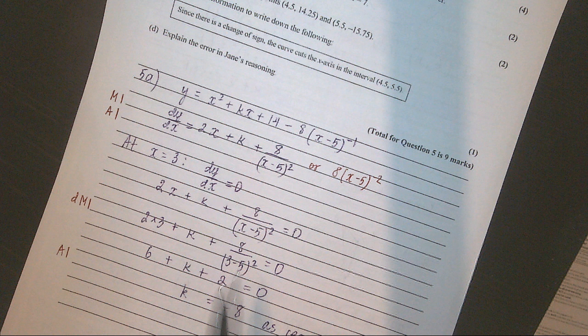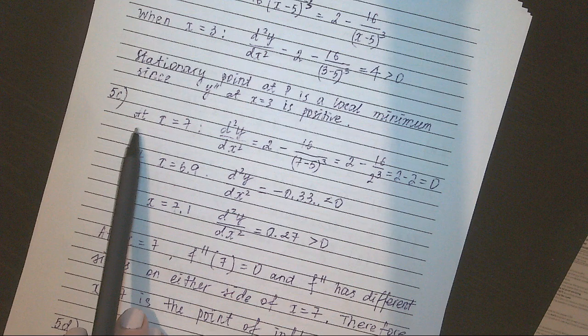So we have our x equals 3 over 2, y equals 13 over 2, and we substitute our x and y into the equation of the curve. Can you see here the equation of the curve, right?